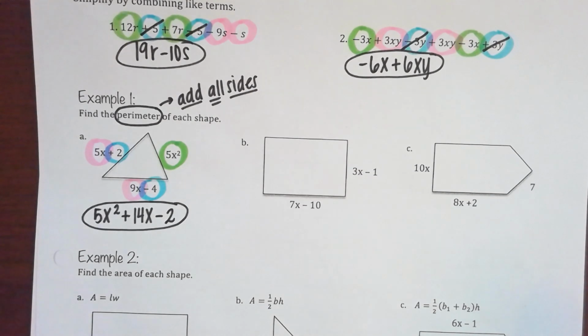What shape is B? Square. That's called a what? A rectangle. Square, what's special about a square that makes it different than a rectangle?